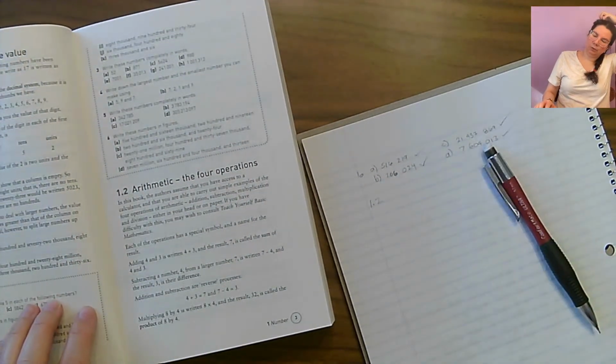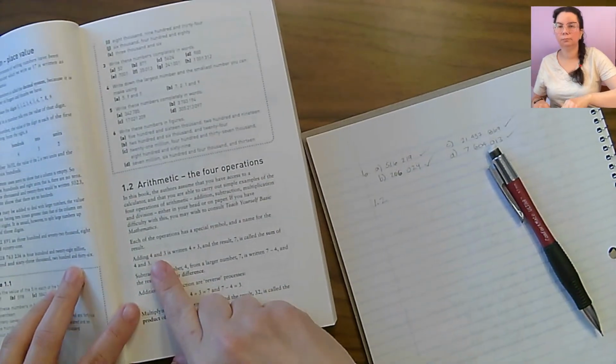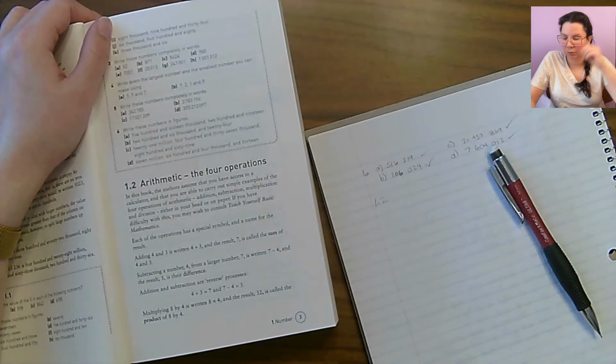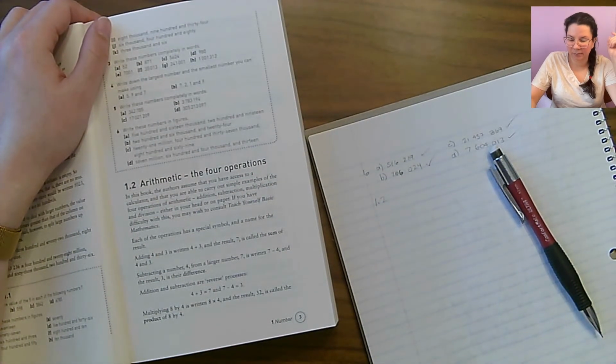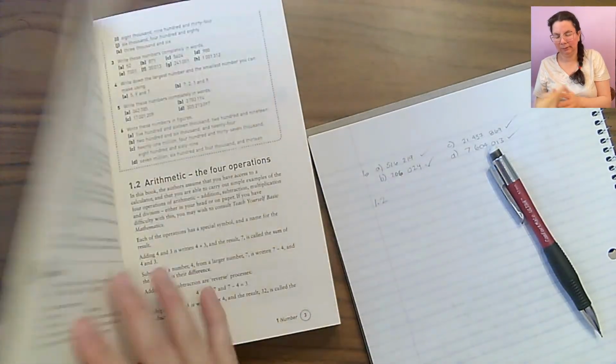Part 2, Arithmetic. The 4 operations. In this book, the author assumes that you have access to a calculator and that you are able to carry out simple examples of the 4 operations of arithmetic: addition, subtraction, multiplication, and division, either in your head or on paper. If you have difficulty with this, you may wish to consult Teach Yourself Basic Mathematics. What is this? Oh, okay.